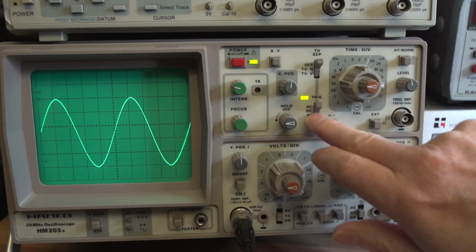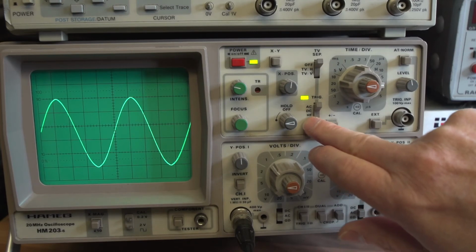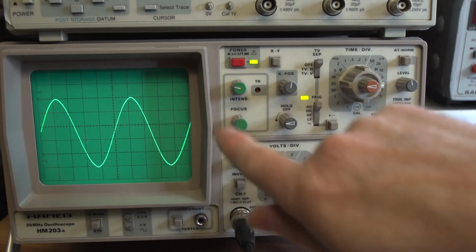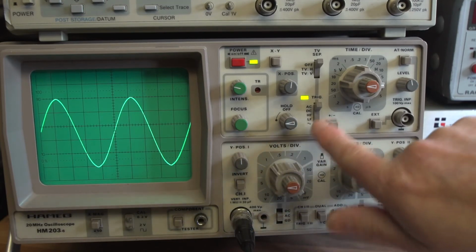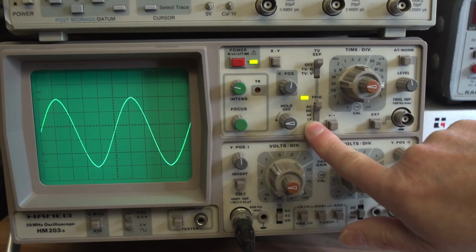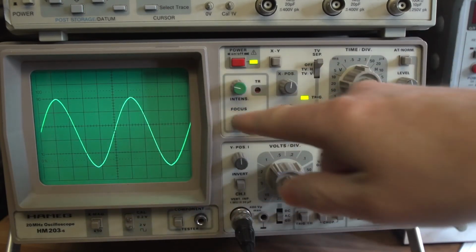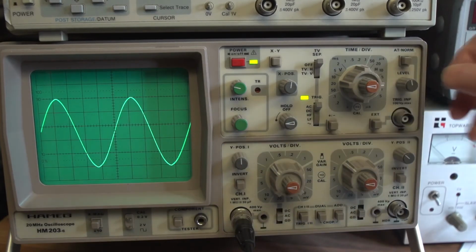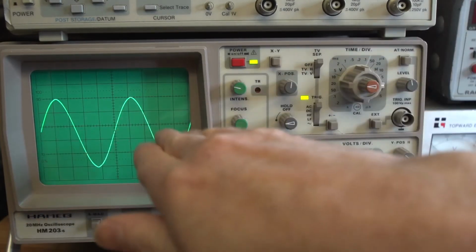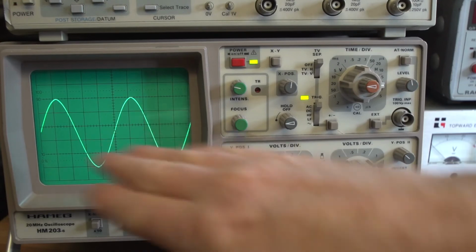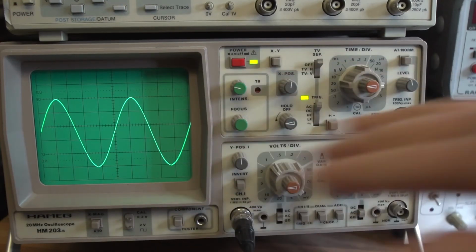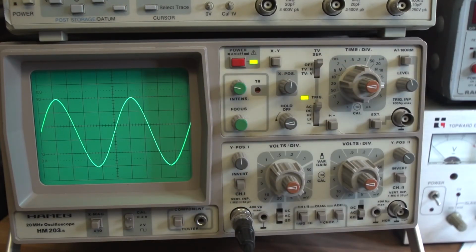filtering as well, like HF filtering, high frequency in other words, so it only allows high frequencies to trigger. Or you can have LF, which is low frequency triggering. It only allows low frequencies to activate the trigger circuit. So that's triggering, and that's keeping the image completely locked. So then you can take your measurements and you can see clearly what the shape of the waveform is.